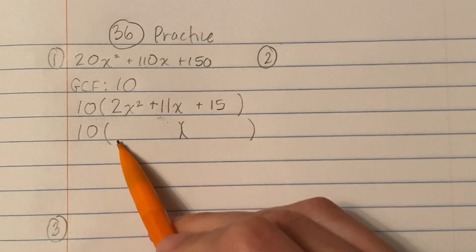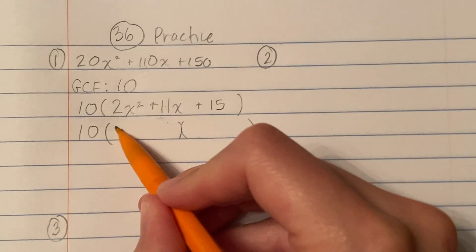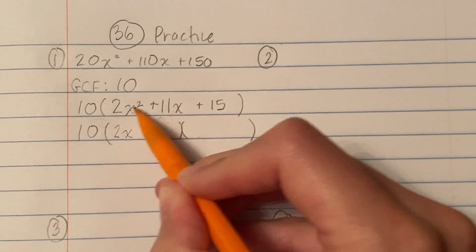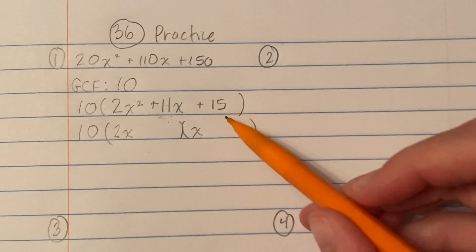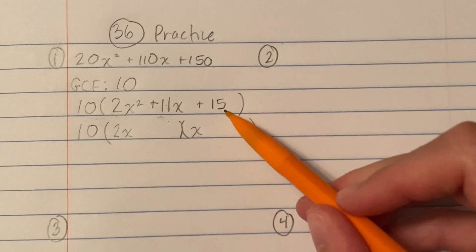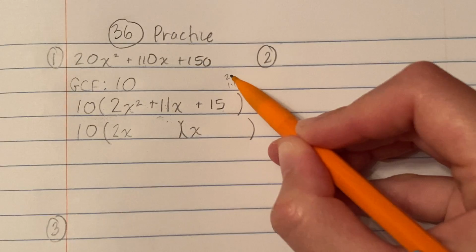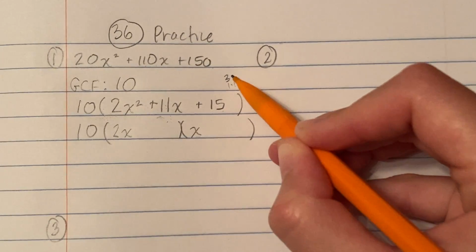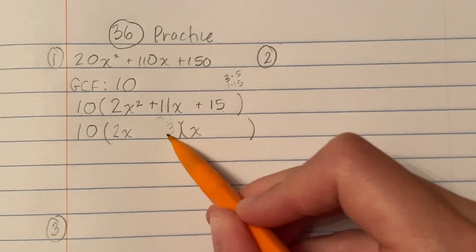And remember, I know that these two numbers multiply to this. So what two numbers multiply to 2? That's going to be 2 times 1. And if I want it to be 2x squared, it's going to be 2x times 1x. Now I know that these numbers need to multiply to 15. So that's either 1 times 15 or 3 times 5. Let's try 3 times 5 first. So I'll put 3 here and 5 here.